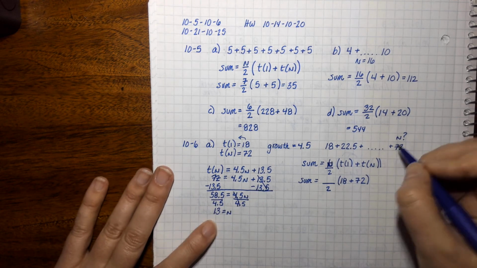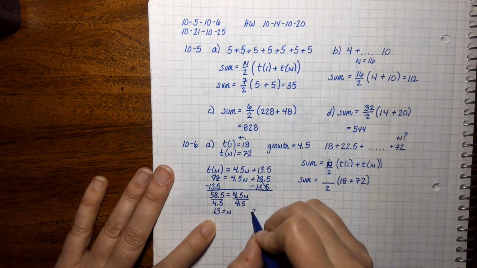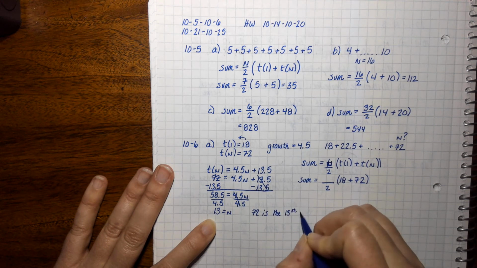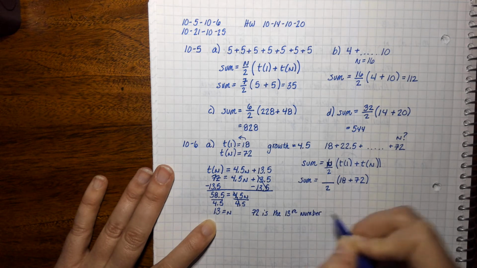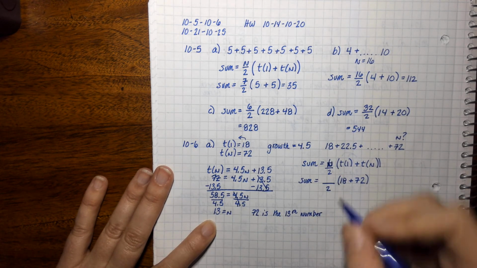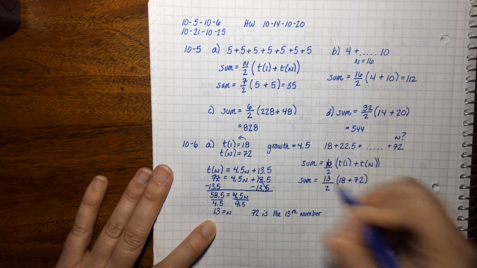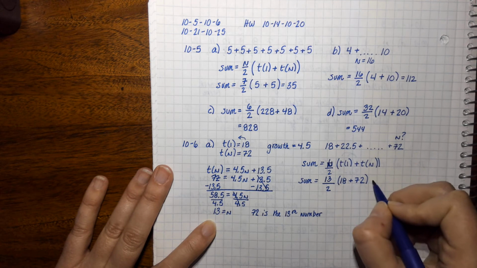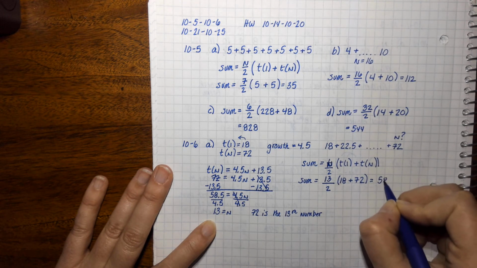Okay, so that means that 72 is the 13th number. And if I were to make a graph of this, there would be 13 bars. So 13 goes there. And the sum is 585.